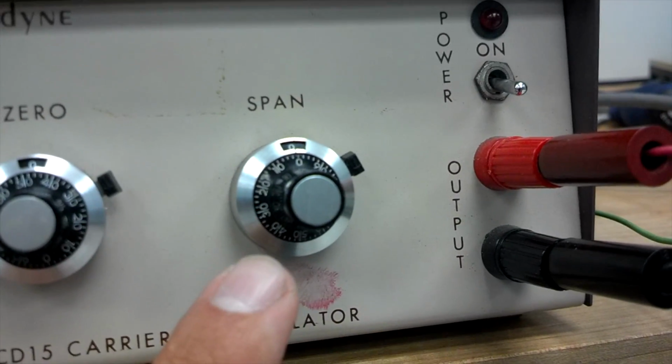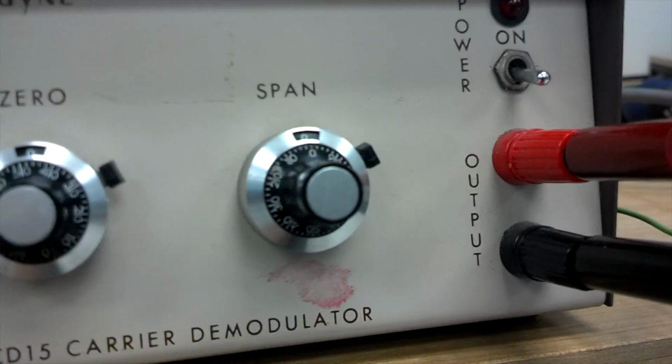This ranges from 0% to 100% of the signal, 10 being 100% of the signal, while 0 stops all signal.